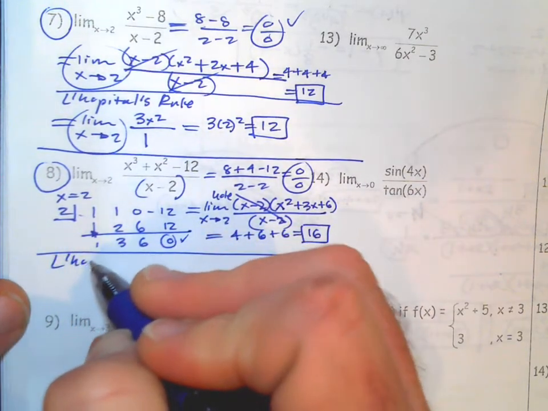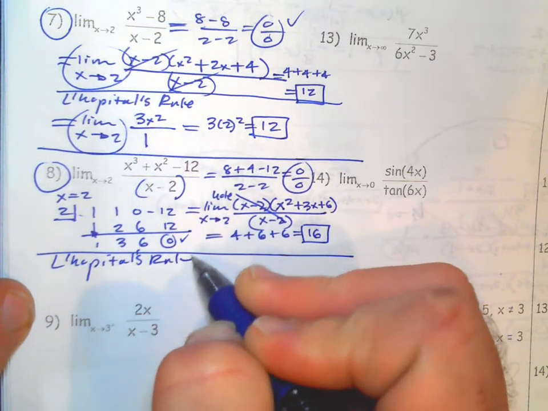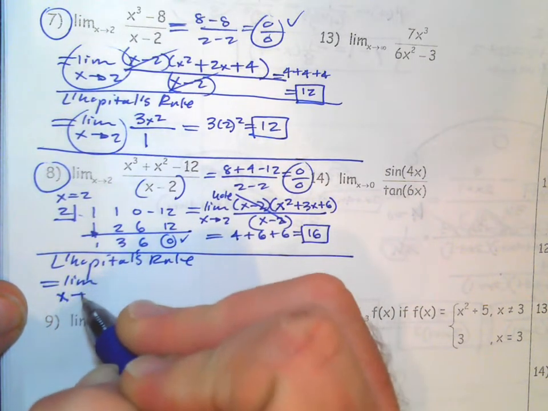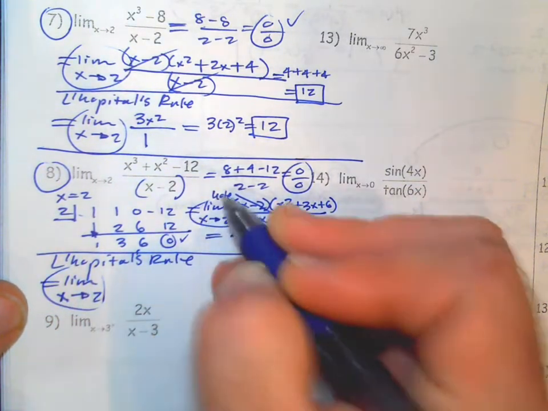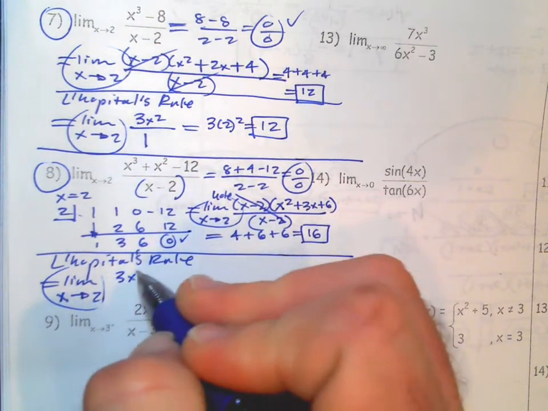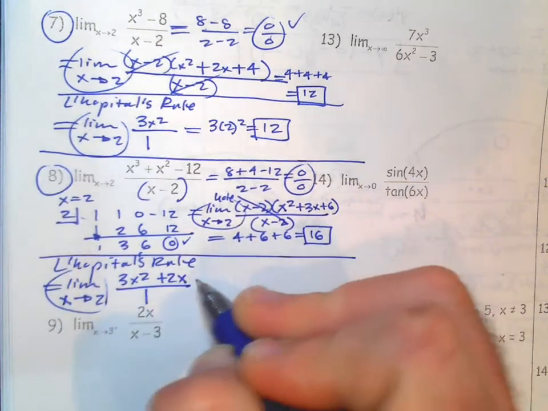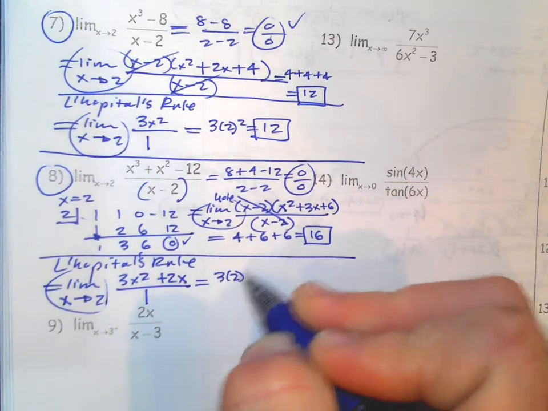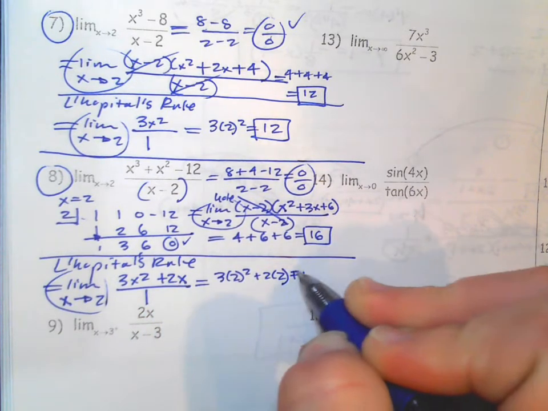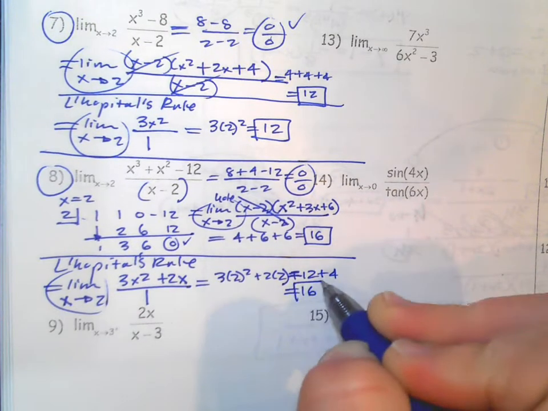Now L'Hopital's rule equals the limit, still have a limit, it should be in your work, of 3x squared plus 2x, derivative of negative 12 is 0, all over 1. If I plug 2 in here, I get 12 plus 4 is 16. No surprise, same answer.